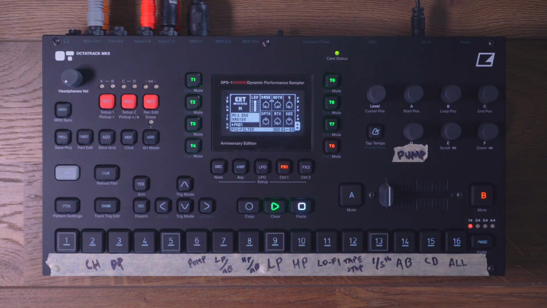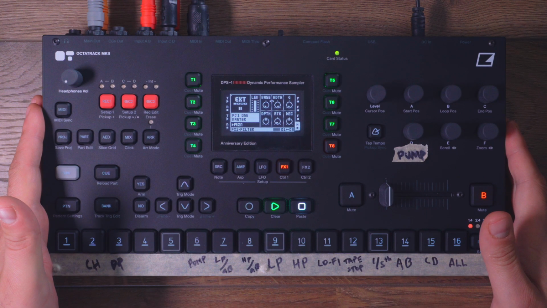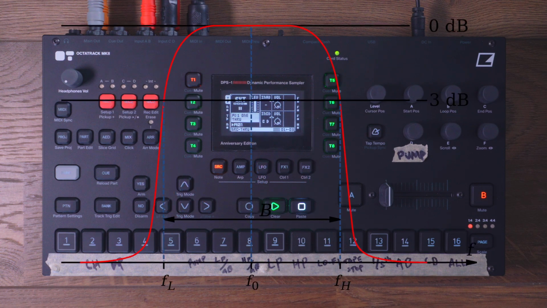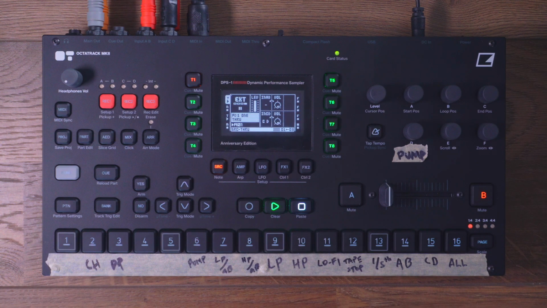Hi, Matthew here. In today's short tutorial, I'm going to show you how to make what I call the Daft Punk effect on the Elektron Octatrack. The reason I call this effect the Daft Punk effect, as you may have guessed, is because it reminds me of Daft Punk, specifically Harder, Better, Faster, Stronger. The effect at its core is a bandpass filter running into a looper going into another filter. And I will explain exactly how to do that.